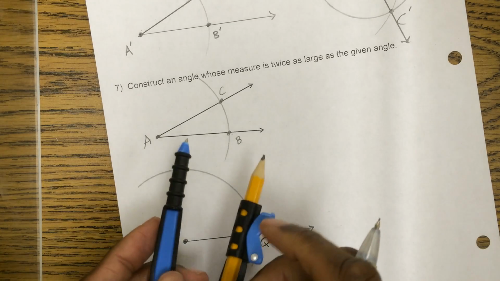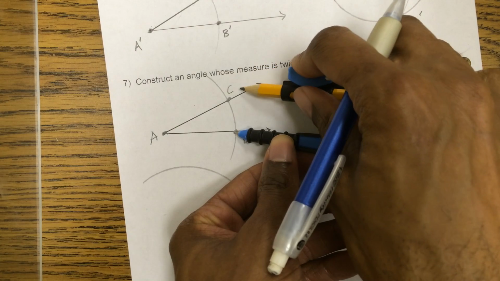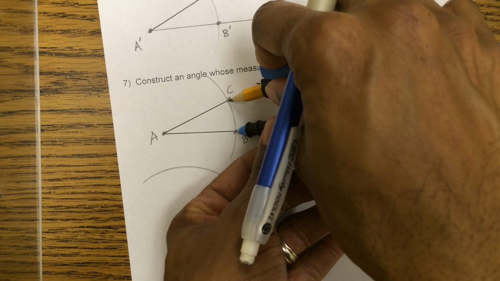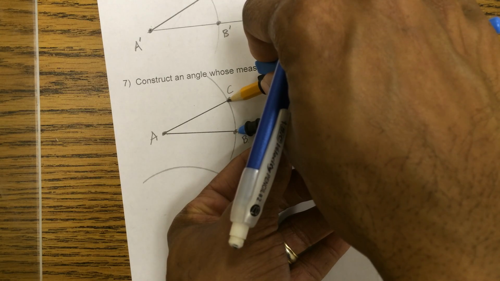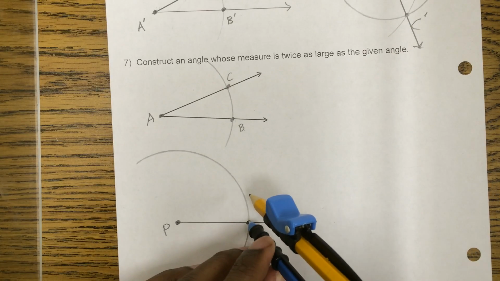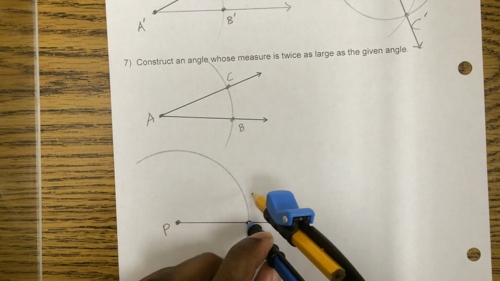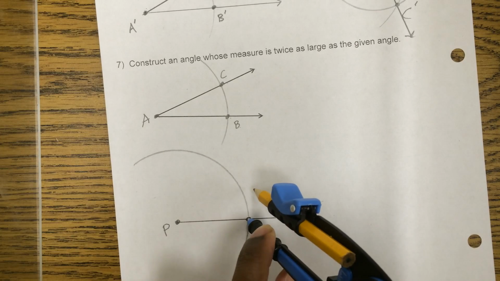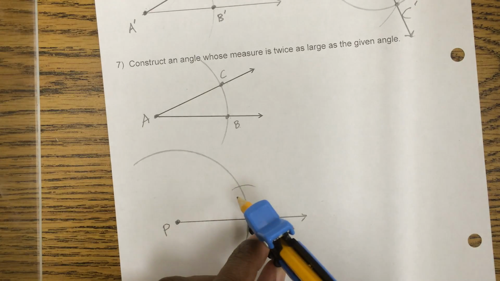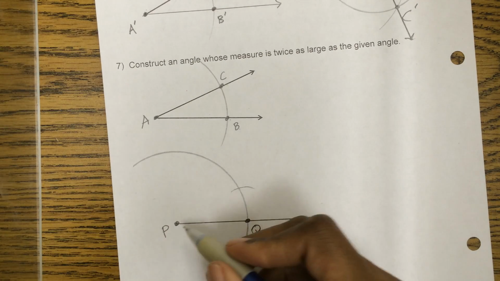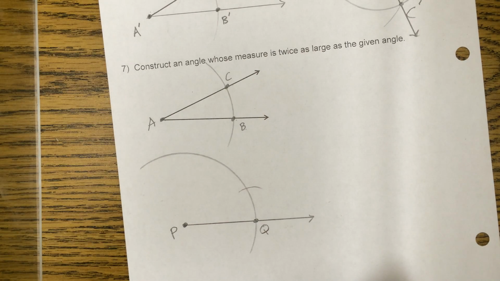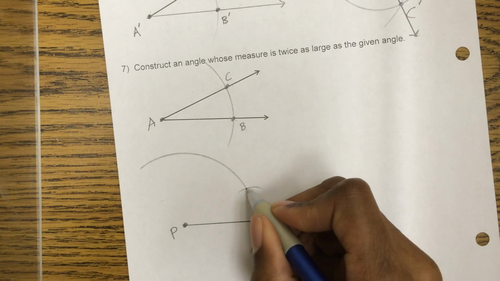Now, this is the point where we changed the width of our compass to measure the distance between C and B. Okay, so that is exactly that width. The only difference is this time we're going to do it twice. So if I put the tip of my compass here at point Q and draw a little bit of an arc right there. All right, so far, if I drew my other side right now, that would be congruent to my original. But I want it to be double. So I'm not going to stop right here.